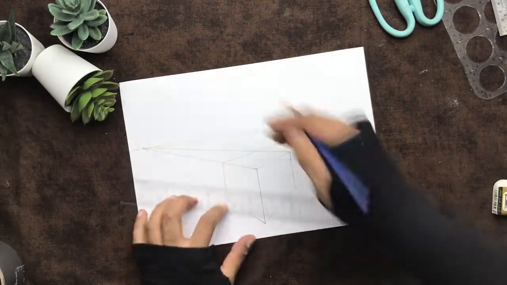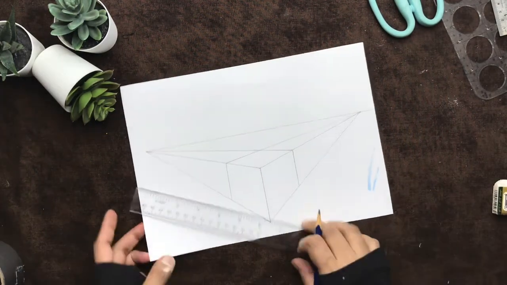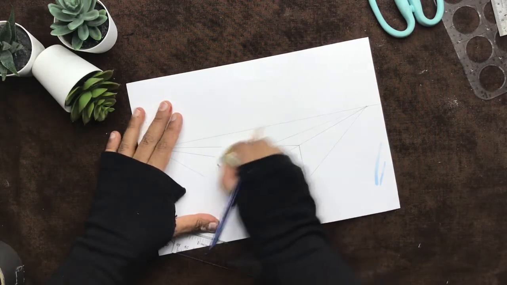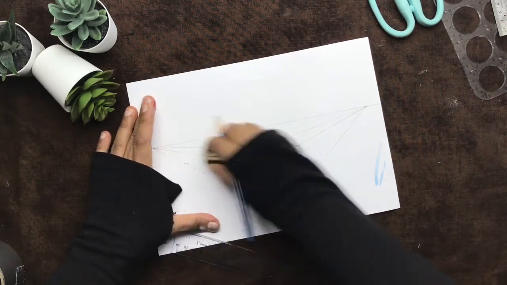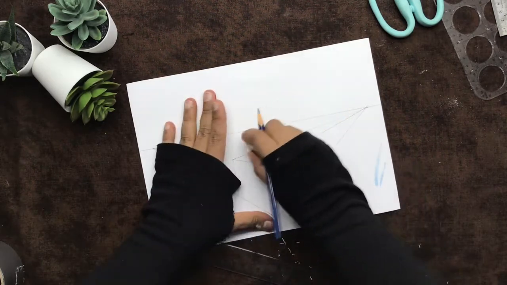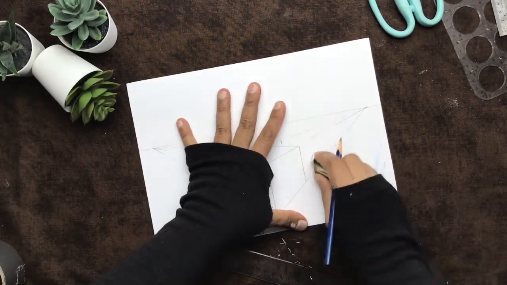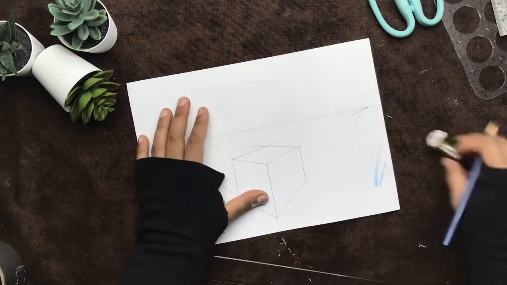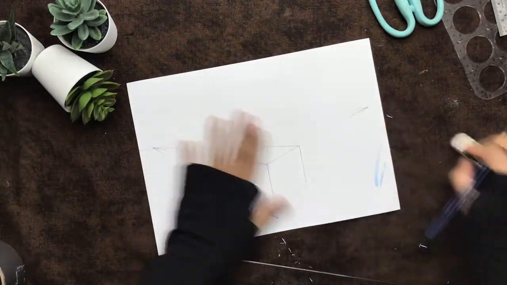This also to the opposite one. Now you got a box with 3 dimensions. Rub off the excess lines, and then you have to color them.